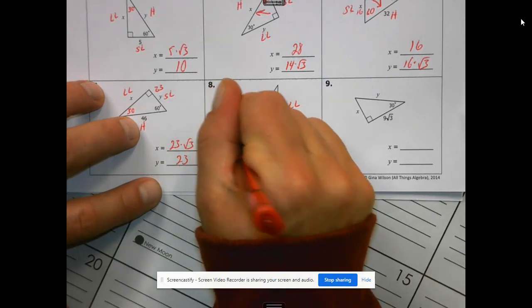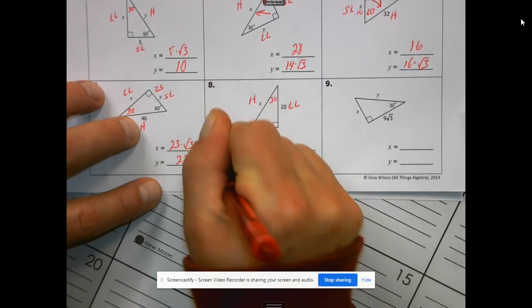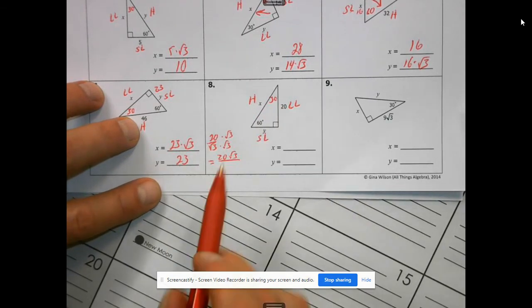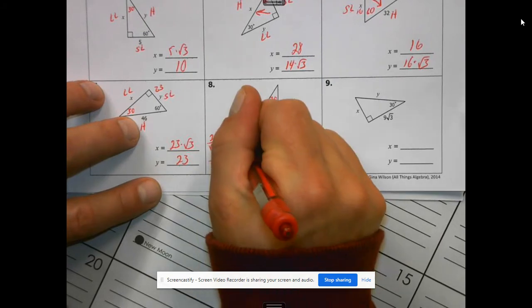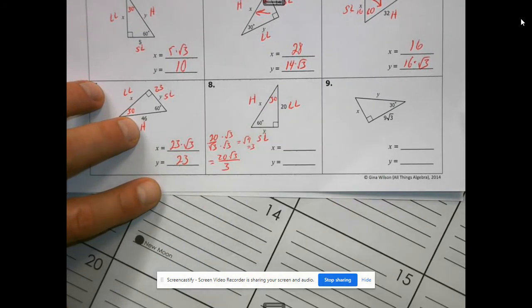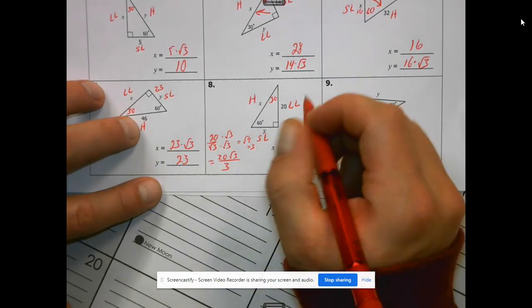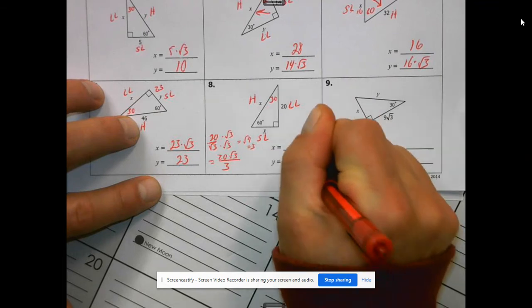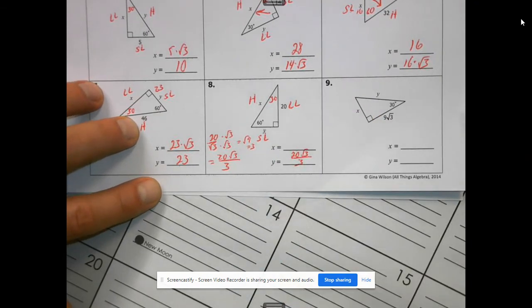Multiply top and bottom by square root 3. Top, 20 square root 3. Square root 3 times square root 3 is square root 9. And square root 9 is 3. So my short leg is 20 square root 3 over 3.